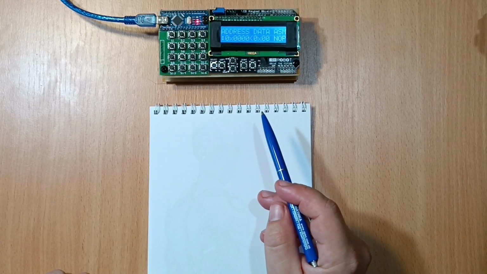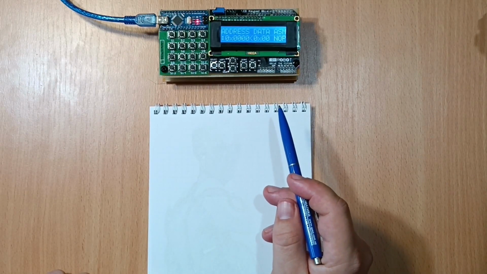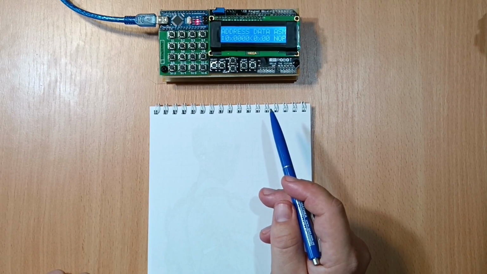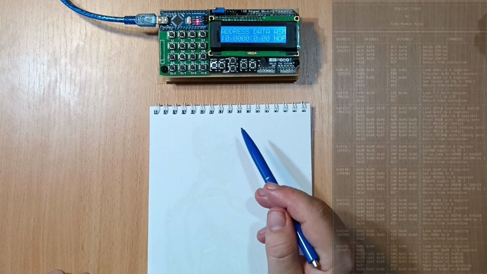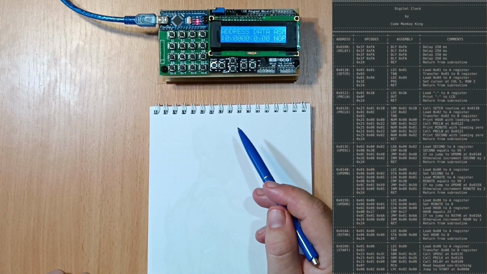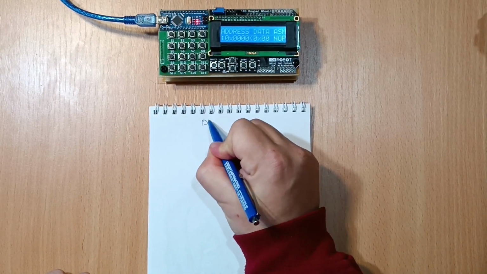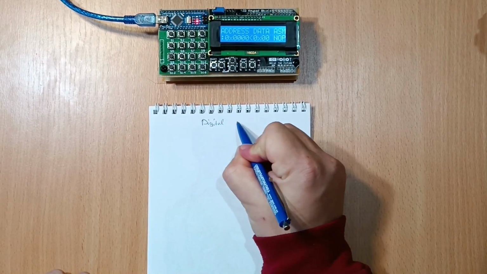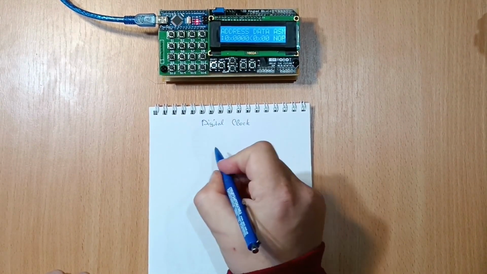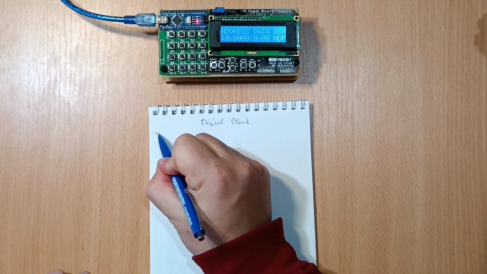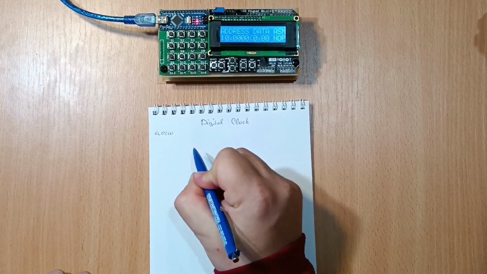Okay, we'll start by implementing the main loop, since I already have the entire program written and I can now see the program listing on my laptop. I will probably include this in the video as well, just to give you an idea. We'll go from top to bottom, starting with the main loop, and then we're going to be filling in the functions as required. So, digital clock here, and our program, the main loop, would start at address 200 hexadecimal.